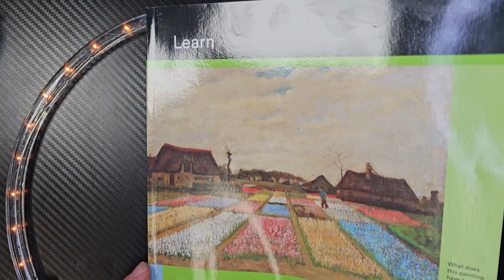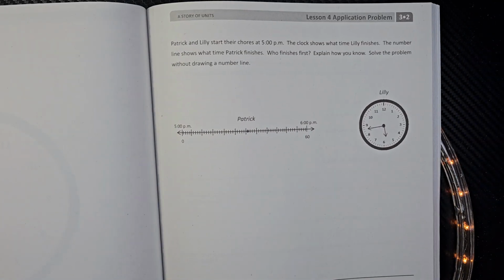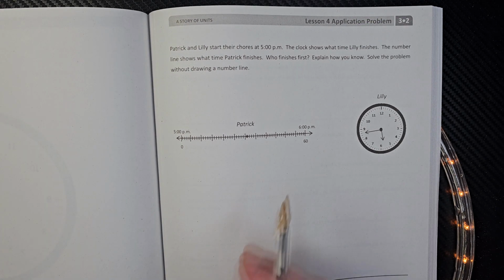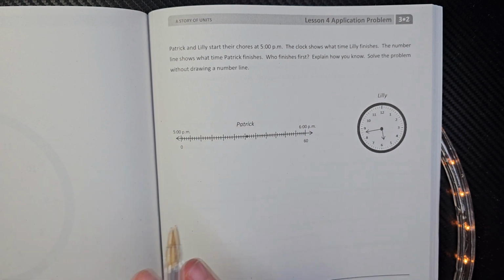Today we are doing Module 2, Grade 3, Module 2, with Lesson 4. We're talking about time here. So let's take a look at this Lesson 4 application problem.